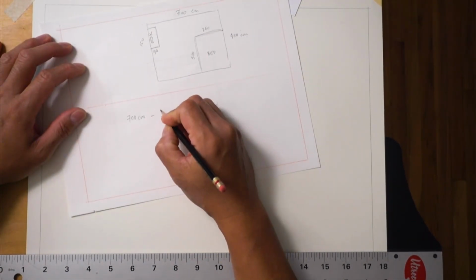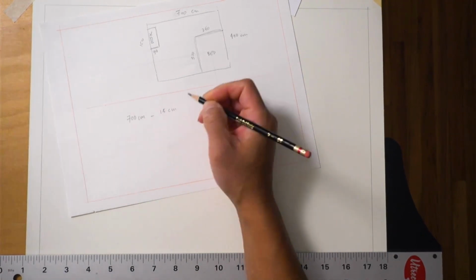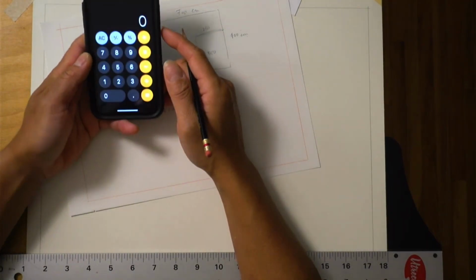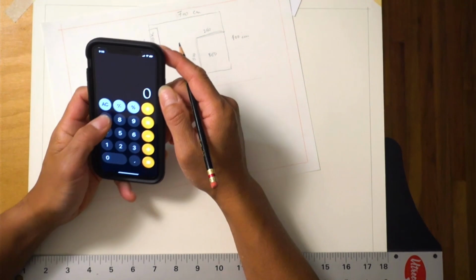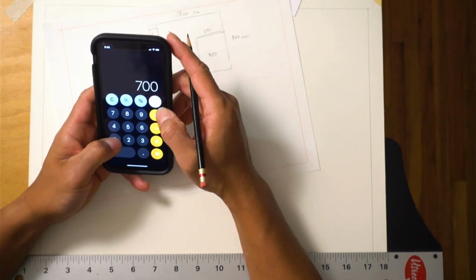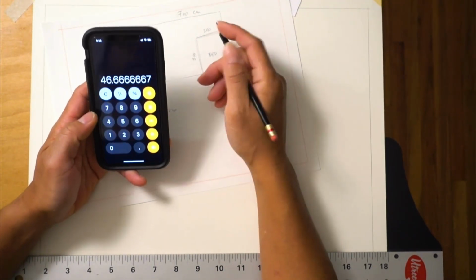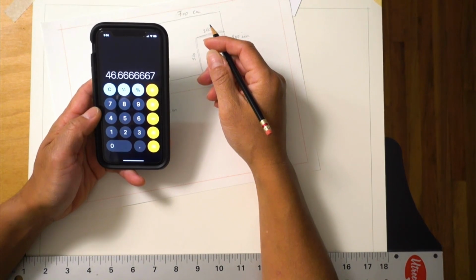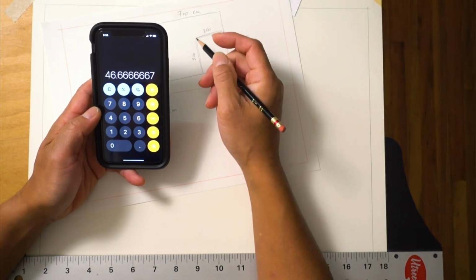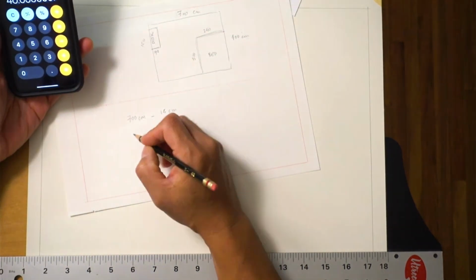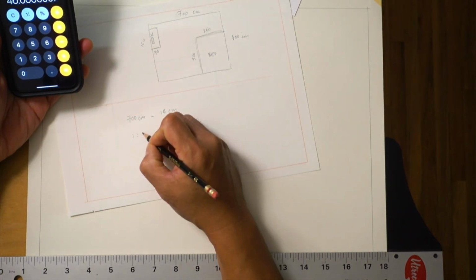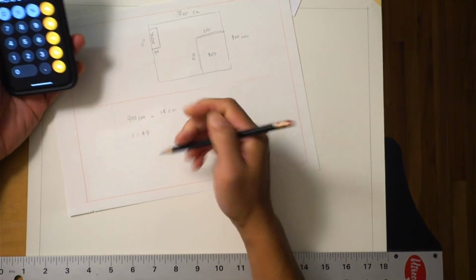What that means, and we're going to do some math right now, is that we have to divide 700 by 15, and that gives us 46.66 and so on. So the ratio that we're going to use, I'm just going to round up to 47. This is the ratio.